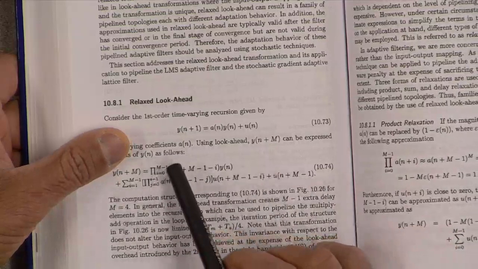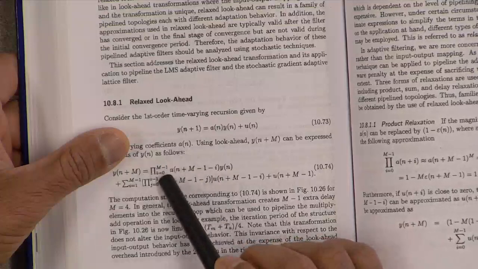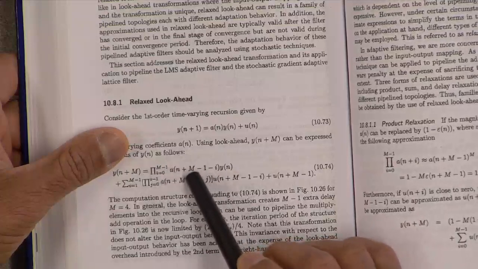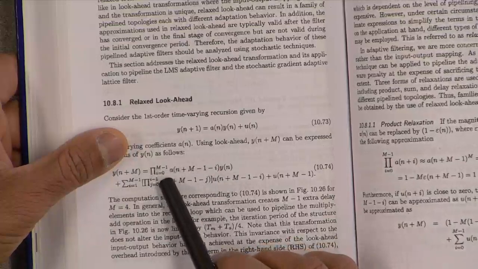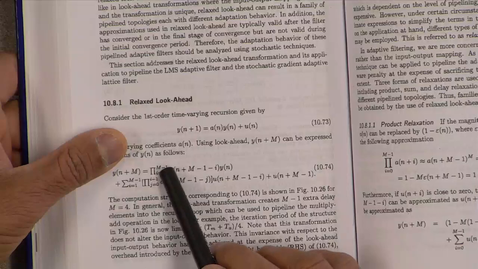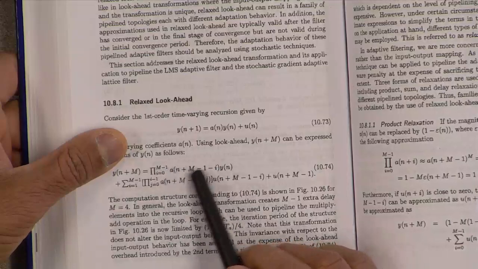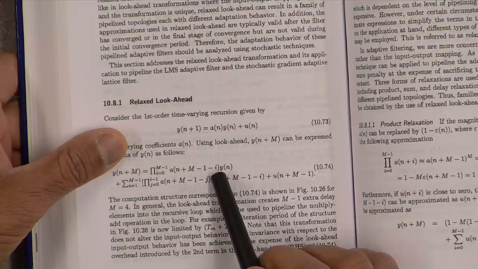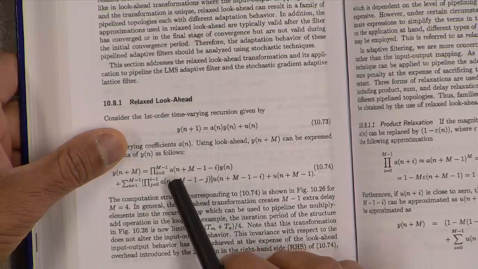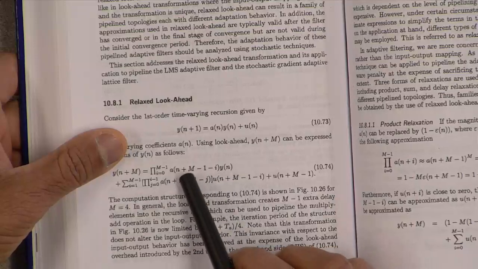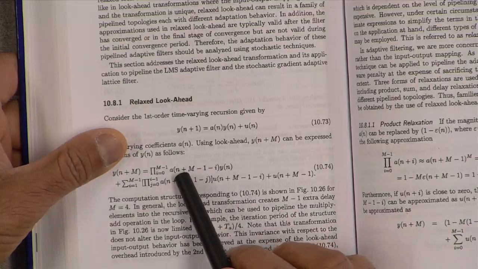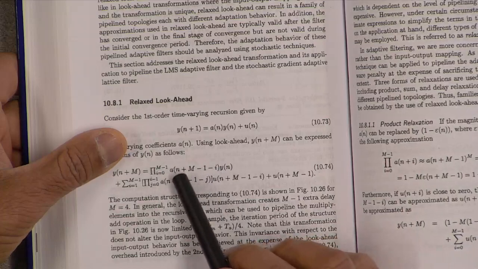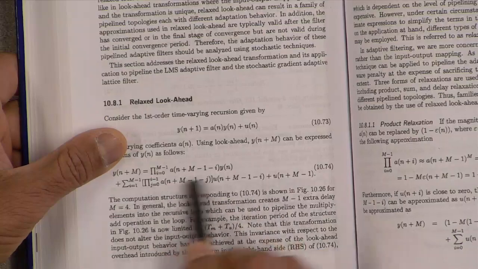But what we see here is, instead of a term like a to the power M, now we have this product over i from 0 to M minus 1. So that's a product of M quantities, and these M quantities are a(n+M-1), a(n+M-2), all the way up to a(n). So when i equals M minus 1, then that's just a(n). And there are all these terms here.